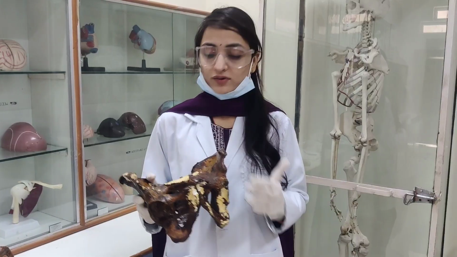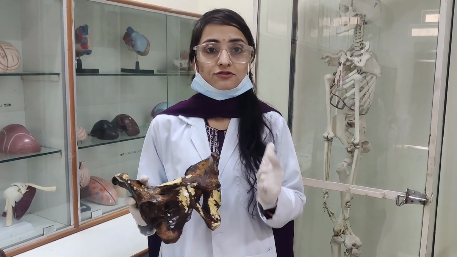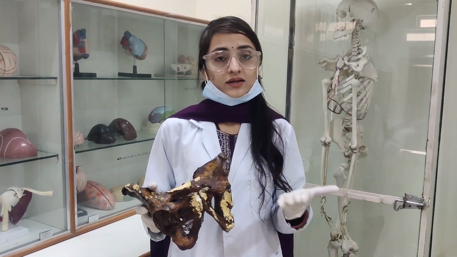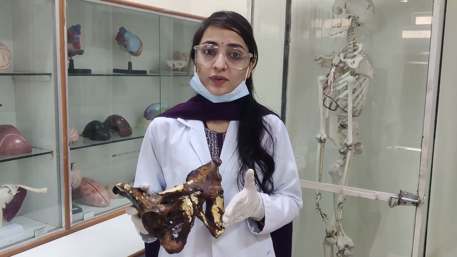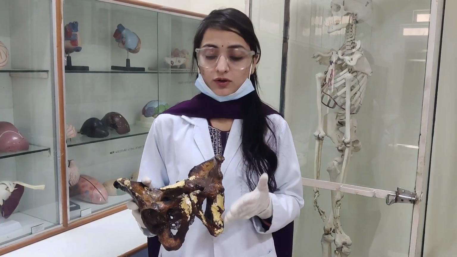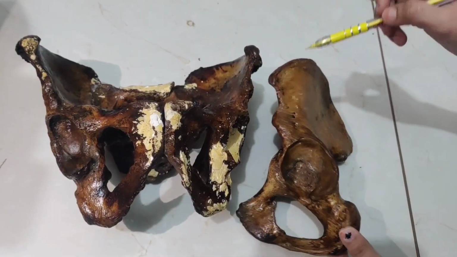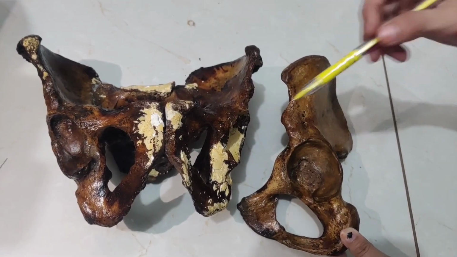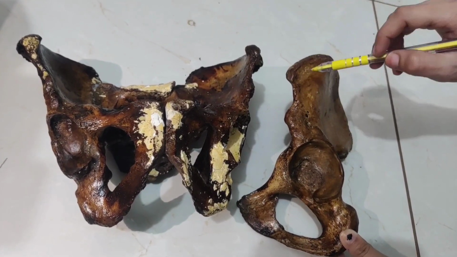Today we will discuss the osteology of the hip bone. In the first part we only cover the external features, and in the second part we will cover the muscle attachments of the hip bone. The hip bone is also known as the innominate bone and it is irregular in shape.